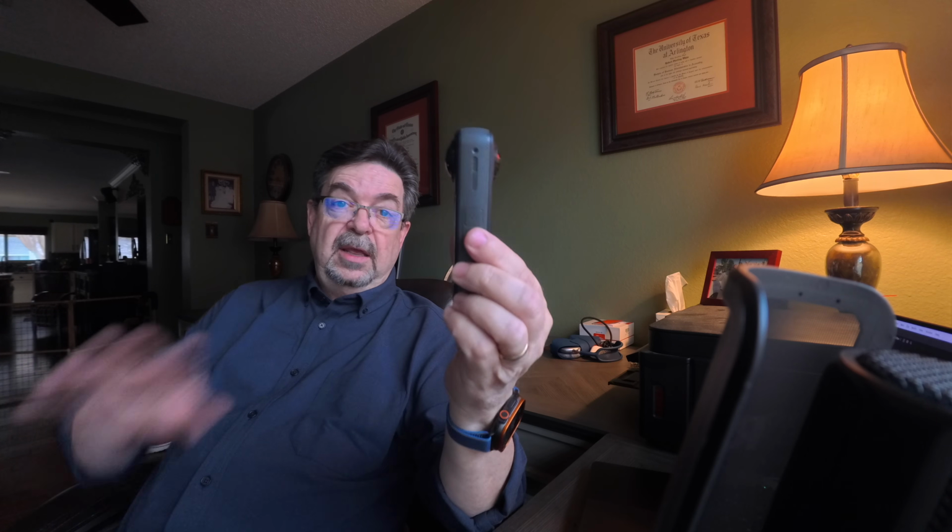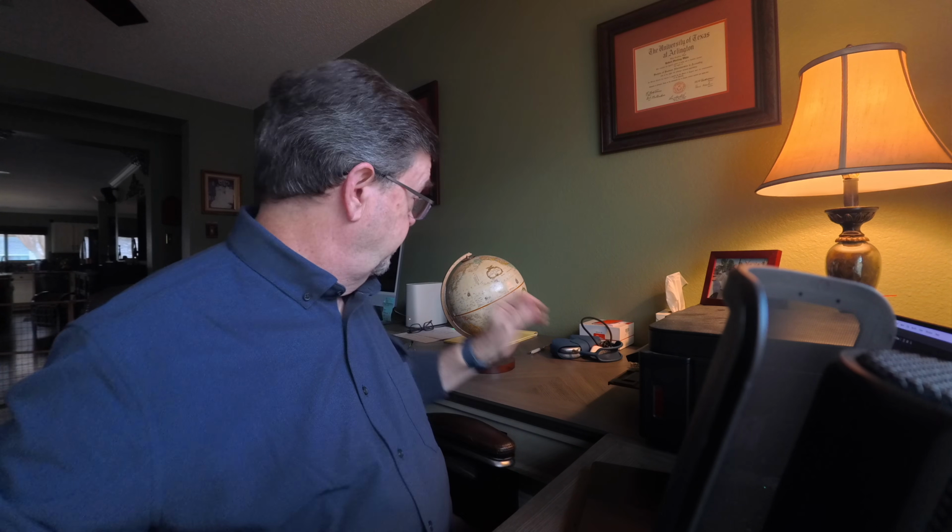This is the Insta360 X5 camera, and it takes 8K video in 360 degrees. Now, what does that mean? That means if there was a sphere, hang on, I'll show you. Let's assume this globe was the video output of a 360 degree camera like this X5.